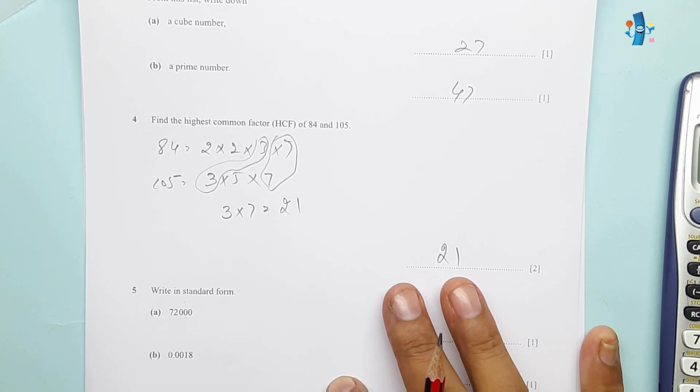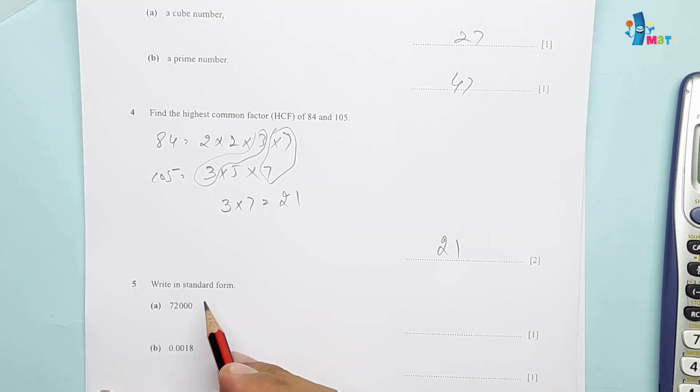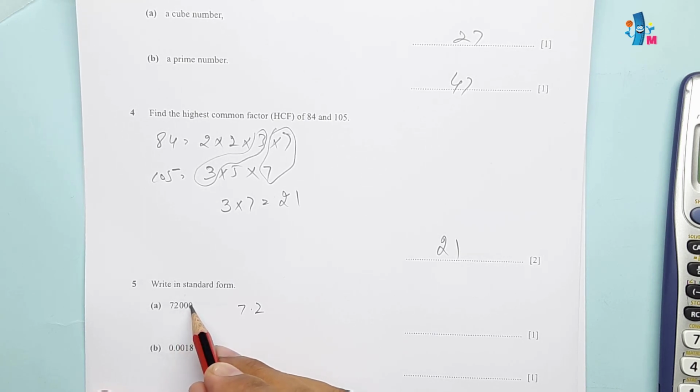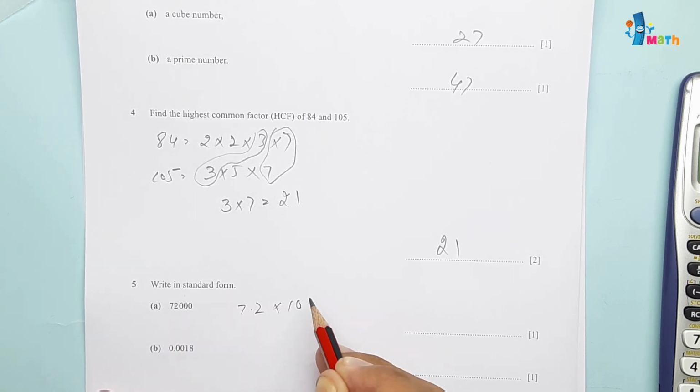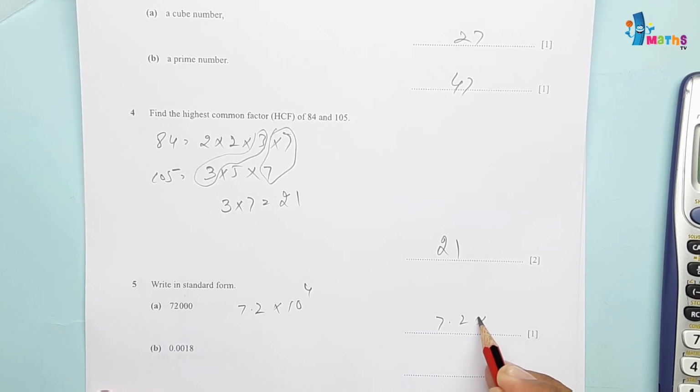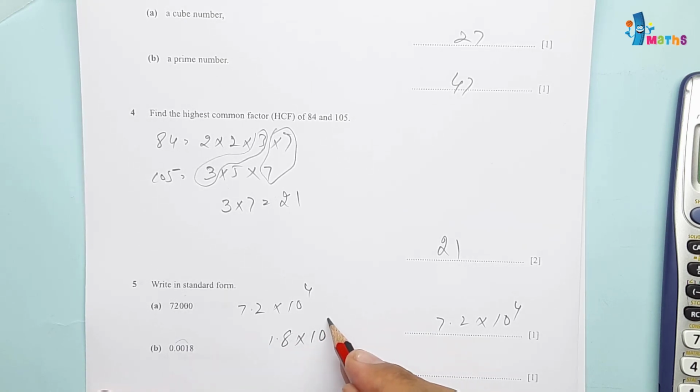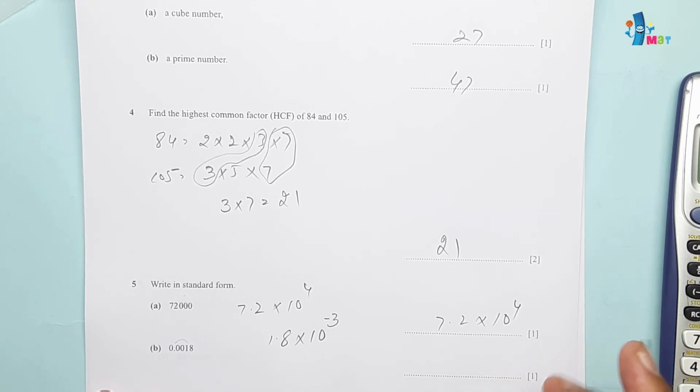Then write down in standard form. This is standard form, means 7.2. We need the decimal after the first non-zero number. So 1, 2, 3, 4. So this will be 10 raised to power 4. So 7.2 into 10 raised to power 4. For the next one, we'll be moving this decimal after 1. So 1.8 into 10 raised to power 1, 2, 3. So -3, because we are moving right. So the answer will be 1.8 into 10 raised to power -3.